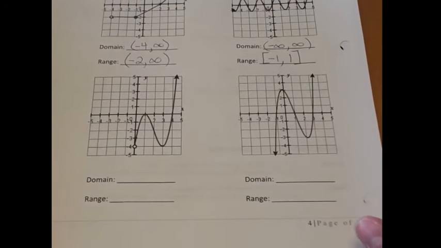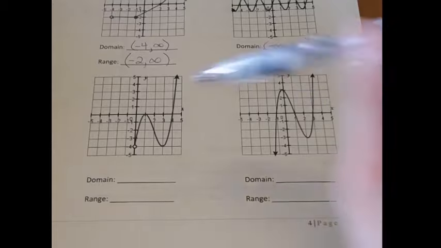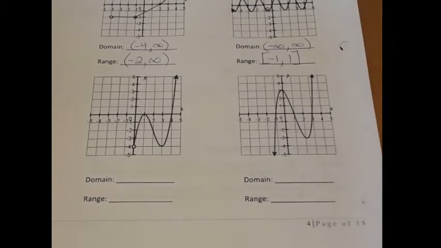Please take 1 minute, don't overthink this, take 1 minute to find the domain and range for each of these two functions, starting now. Let's check it out and see what you all have.